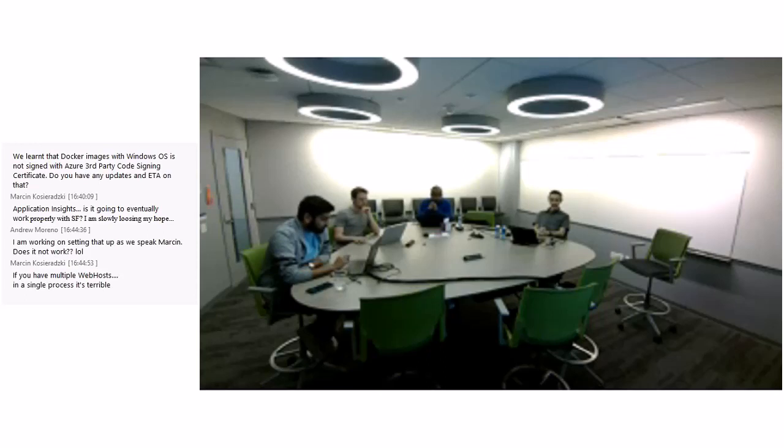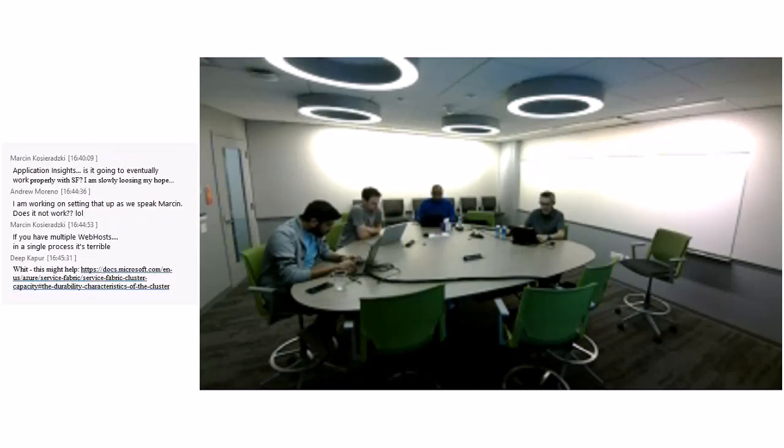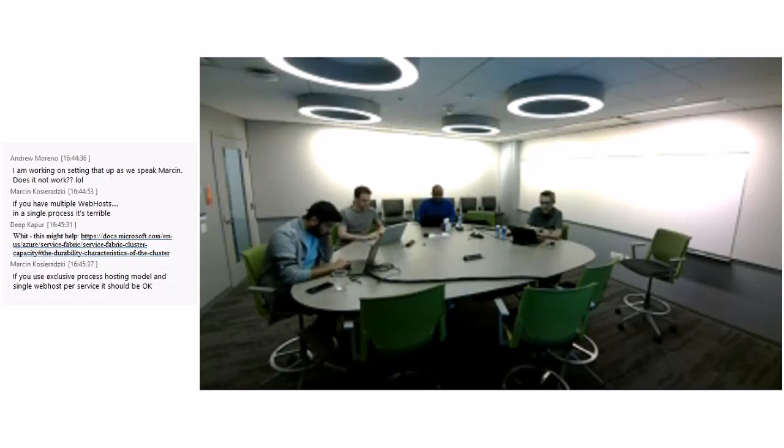That's right. Let's see. So we learned that Docker images with Windows OS do not sign with Azure third-party code signing certificate. Any updates for ETA on that? Good question. That one I don't know. What did you say that question was again? It says, we learned that Docker images with Windows OS are now signed with Azure third-party code signing certificate. Do you have any updates or ETA on that?